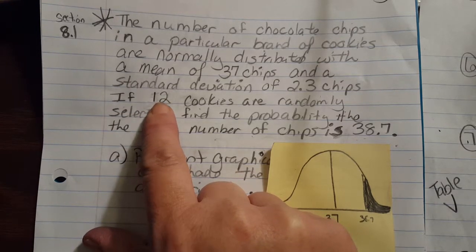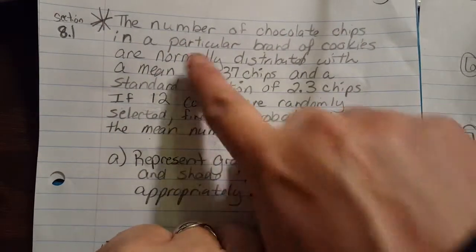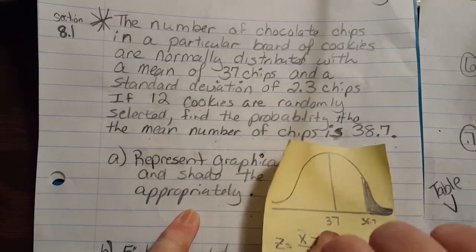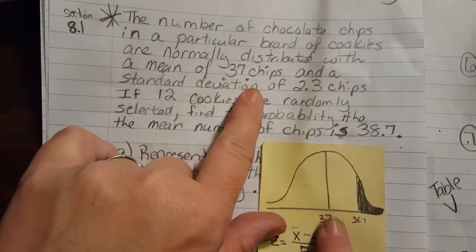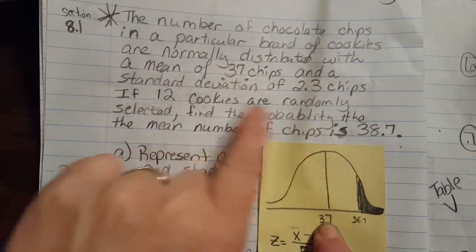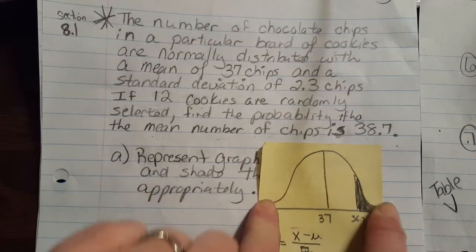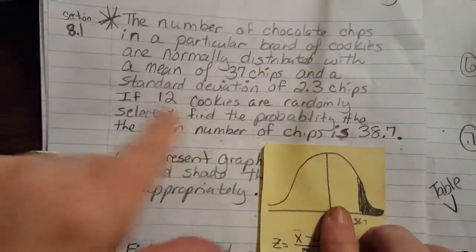So I changed my sample size to 12 and I will kind of start the problem over. Represent, graphically label, and shade the graph appropriately. So we're talking about a mean of 37 chocolate chips and a standard deviation of 2.3. So we could do our standard deviations out, but that's not necessarily because we can't use the empirical rule.